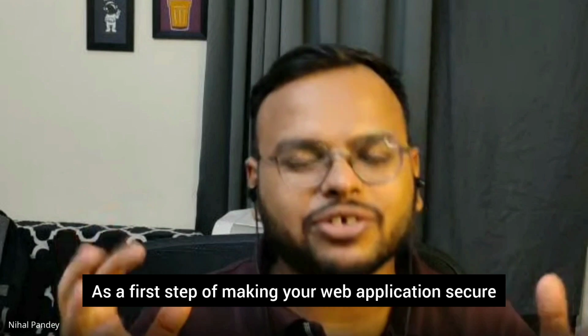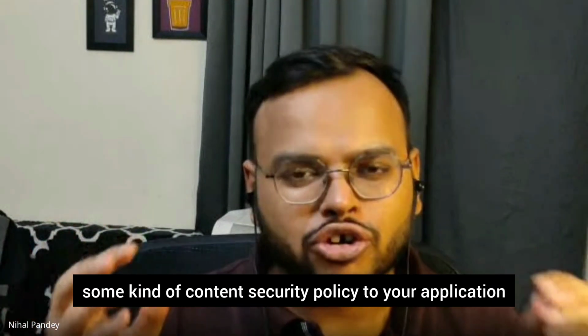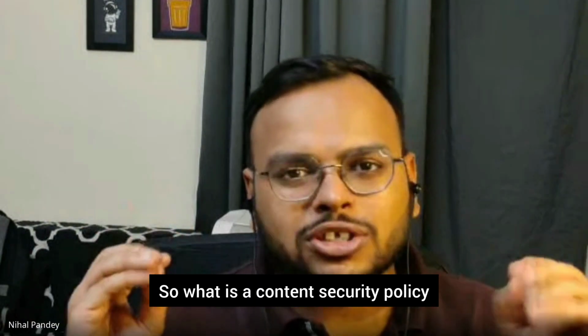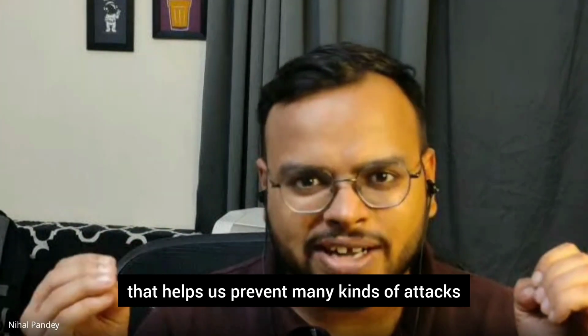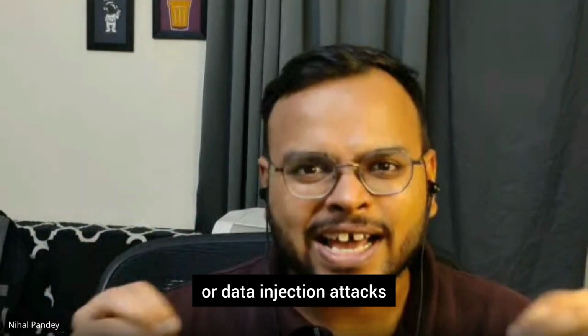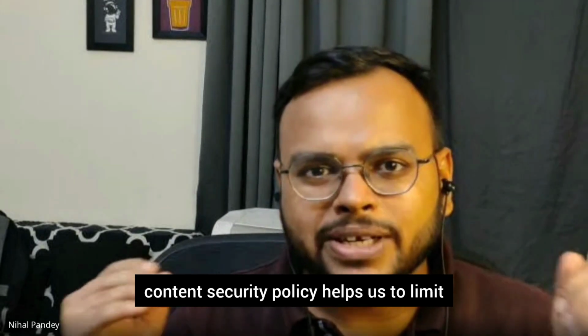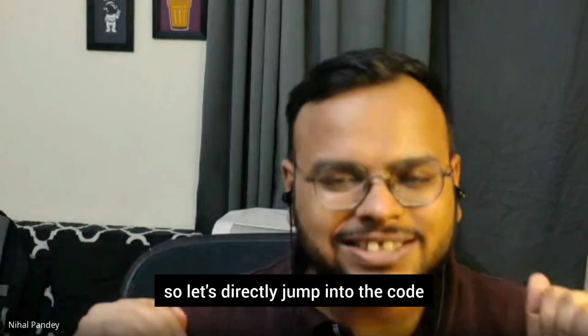So let's get started. As a first step of making your web application secure, the first thing you can do is to implement some kind of content security policy in your application. So first we will learn about this. What is a content security policy? Content security policy is a security feature that helps us prevent many kinds of attacks such as cross-site scripting or data injection attacks. So this was just a bookish definition. In simpler terms, content security policy helps us limit the number of endpoints that we can target from our UI.